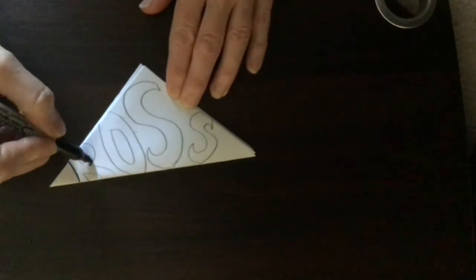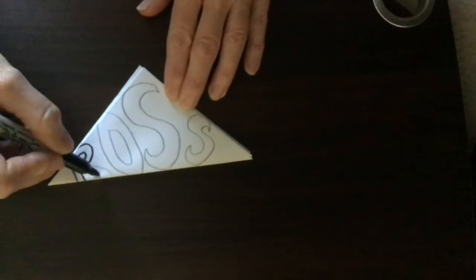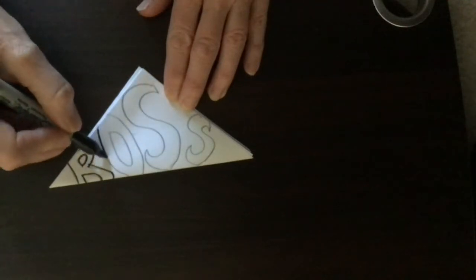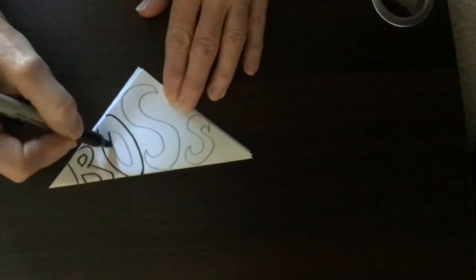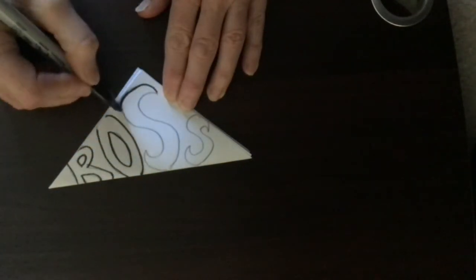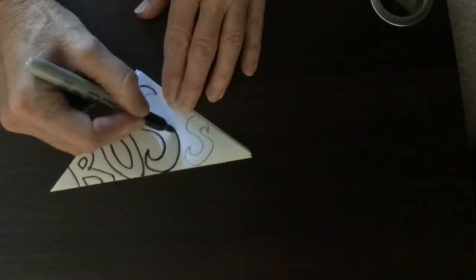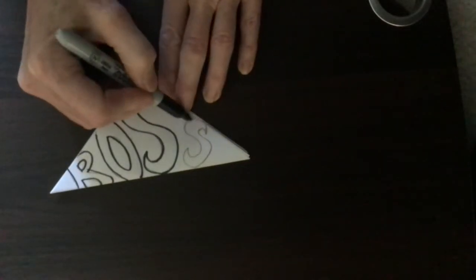You're going to want to darken your letters, so either go over it really hard with a pencil, a pen, or a black marker if you have it, because we're going to be doing a lot of tracing, and it's much easier to see through this paper if it's super dark. It doesn't have to be a permanent marker. Any black marker will do. If you don't have black, any dark marker will do.